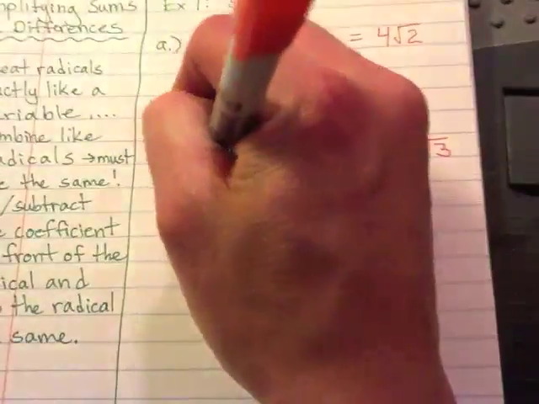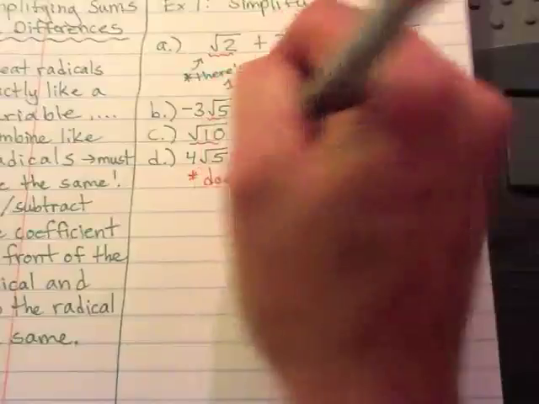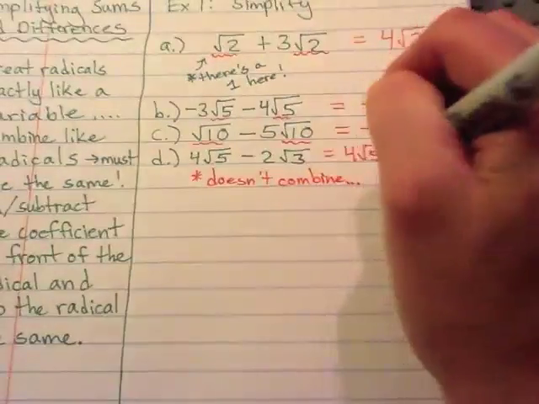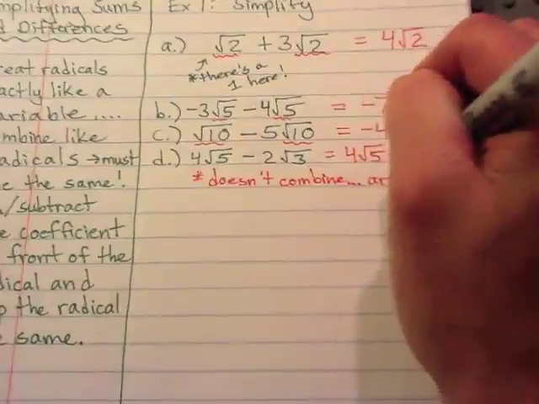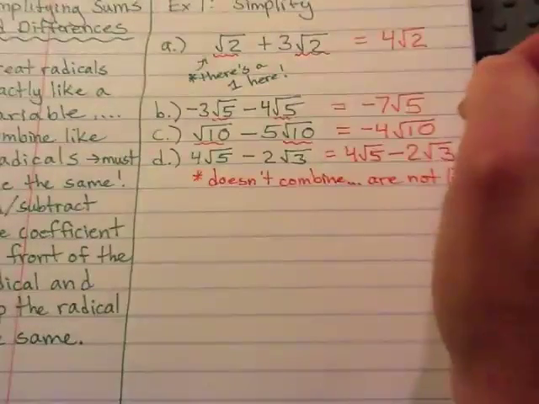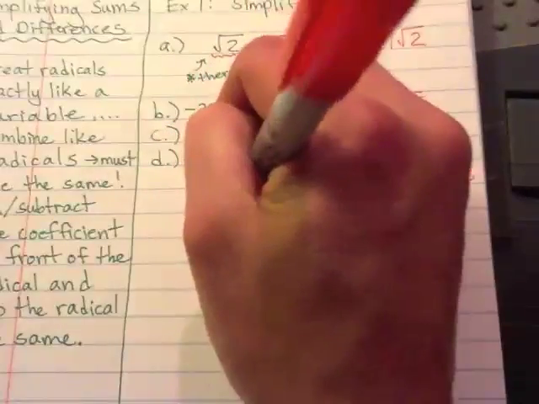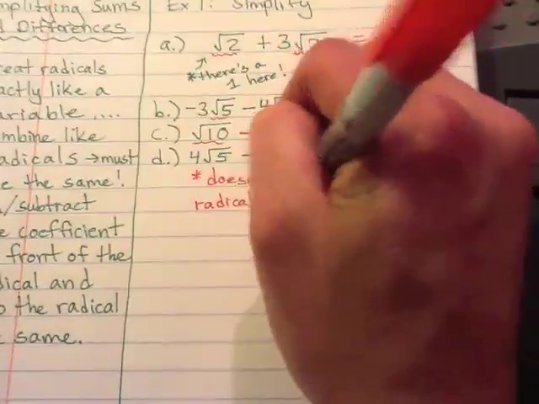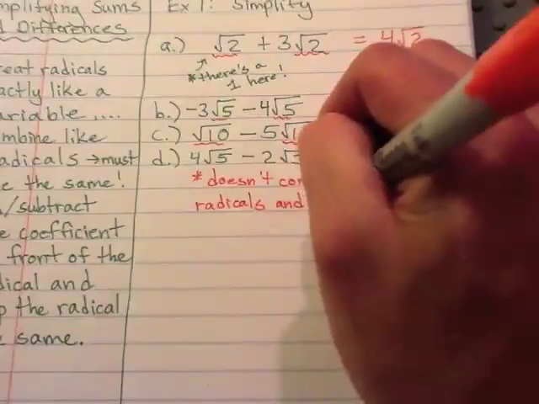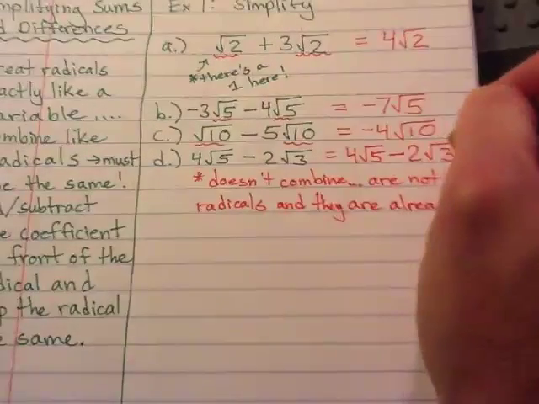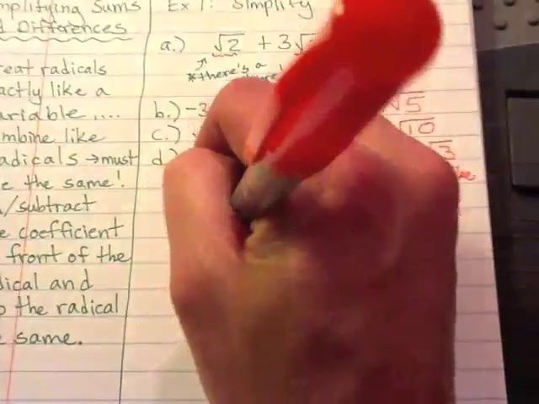So always remember that. So this one doesn't combine, because there are not like radicals, and they are already simplified.